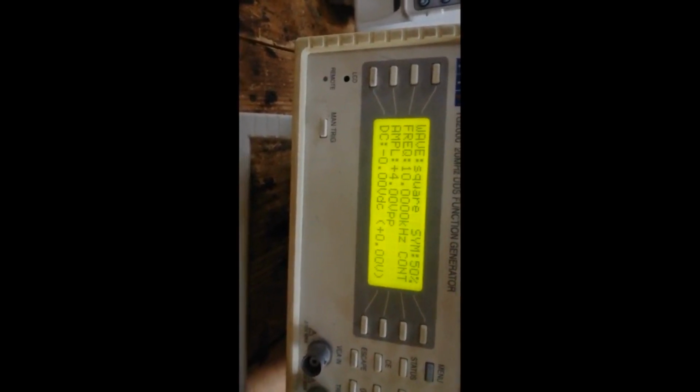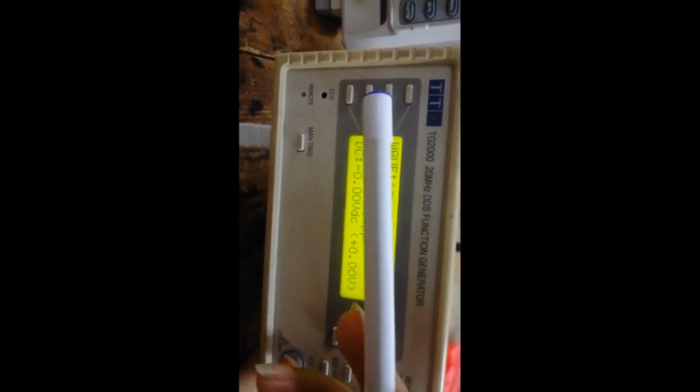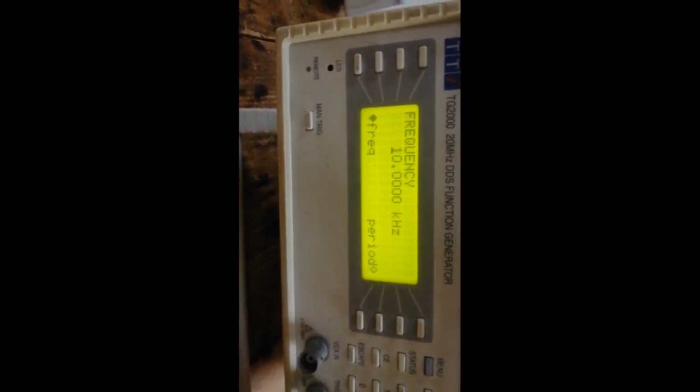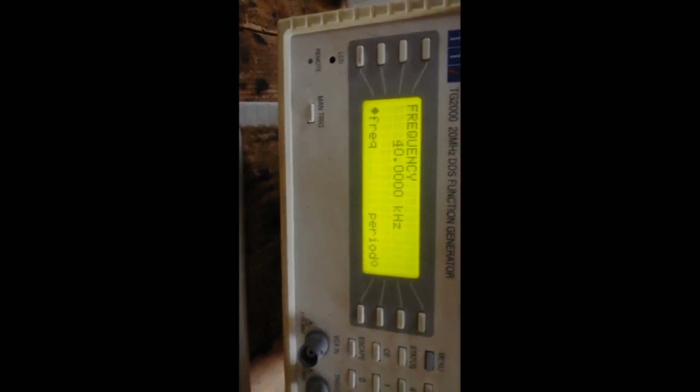I'm also changing frequency here by pressing this button. Now I'm going to use this knob for changing this frequency. I'm increasing the frequency, and I can also decrease this frequency here. And here I am setting frequency to 40 kilohertz.